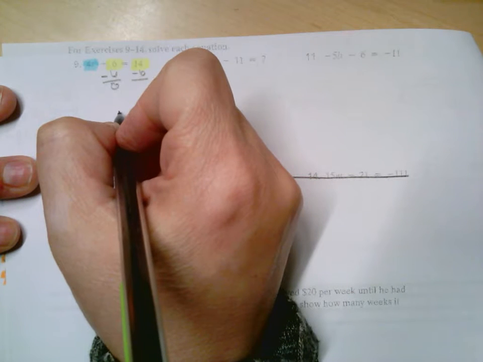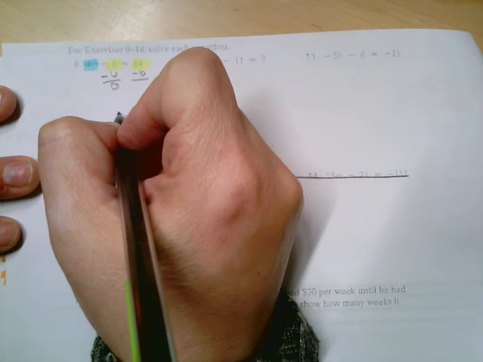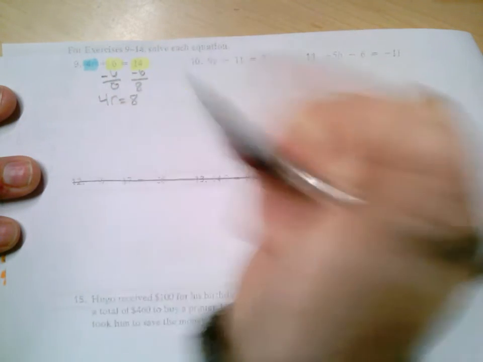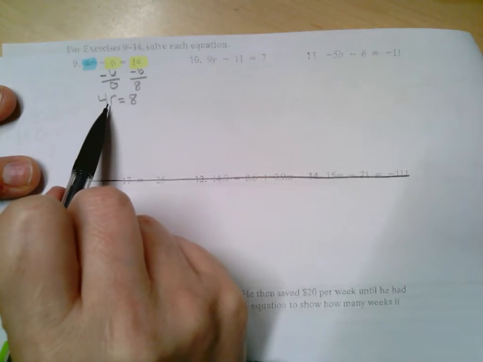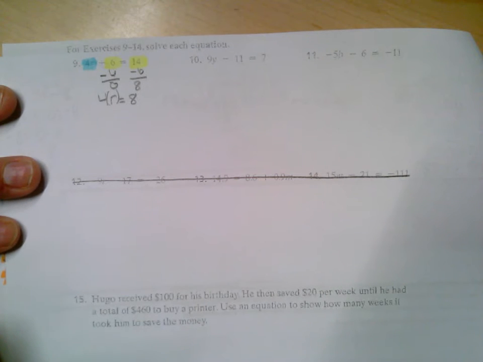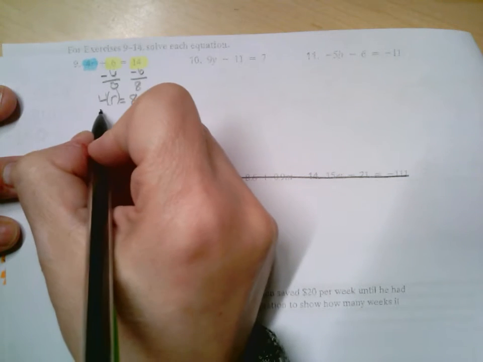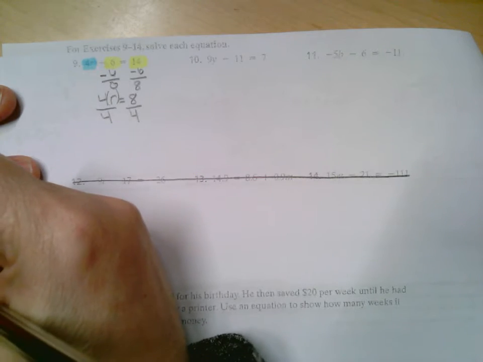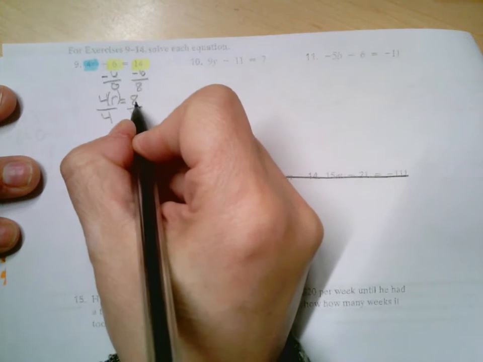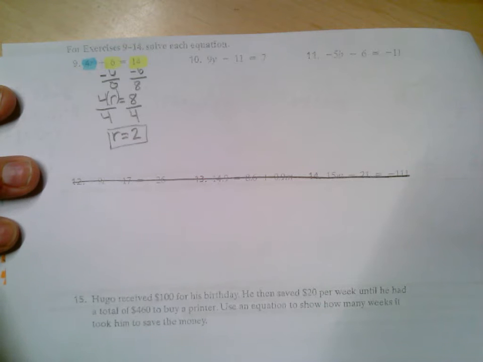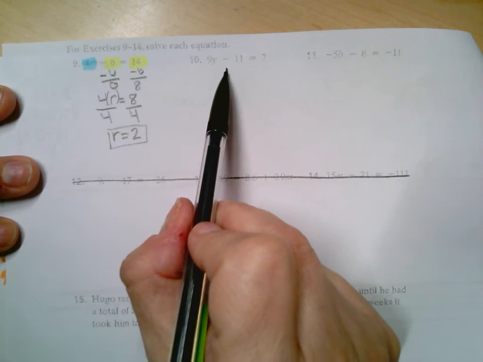So 14 minus 6 is 8. Now I have 4r equals 8. Now, I almost have that variable by itself. Right now, my variable is being multiplied by 4. So what is my inverse operation of multiplication? Division. To get rid of that 4, I have to divide by 4. And what I do to one side, I have to do to the other. So r equals 8 divided by 4, which equals 2. You're going to do the same idea over here as over here.